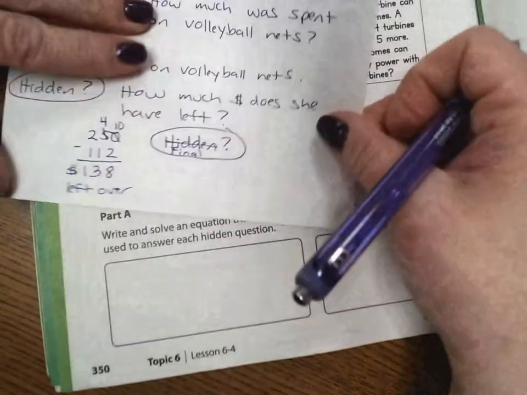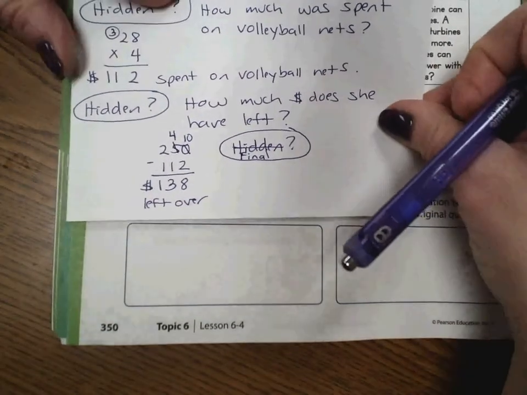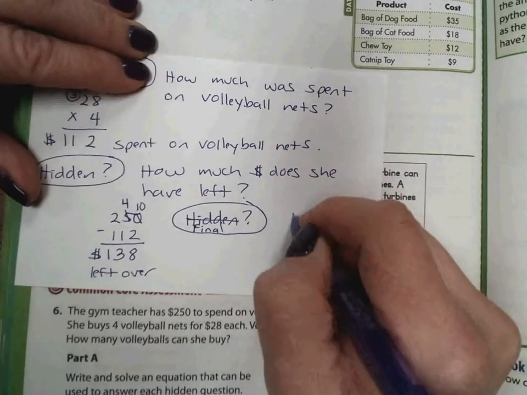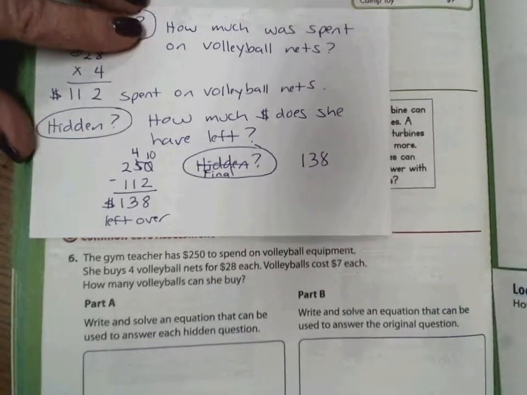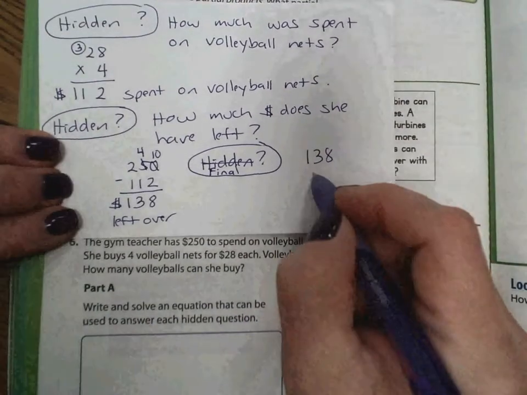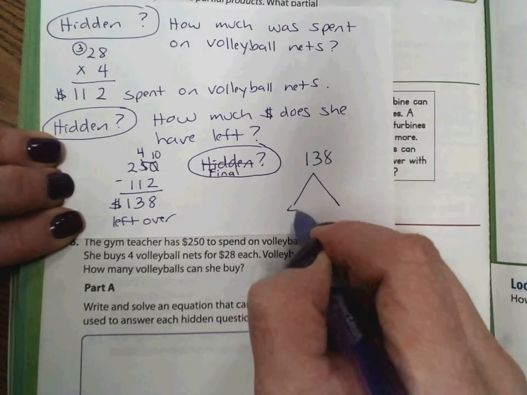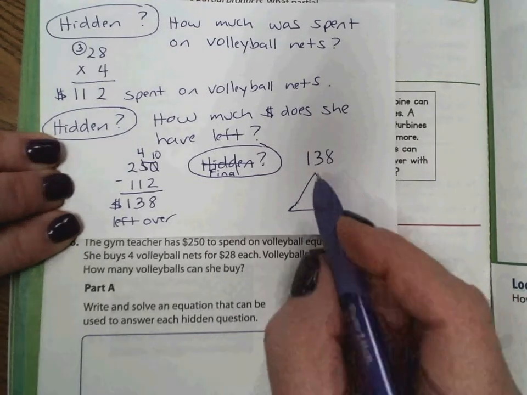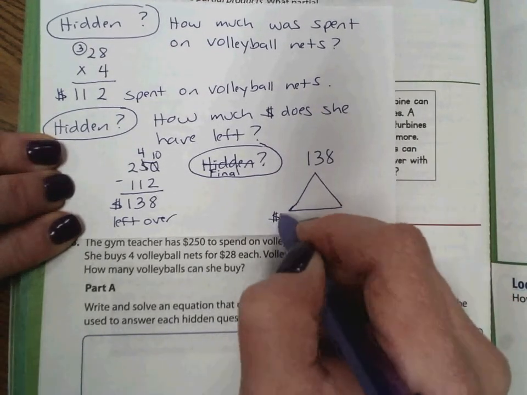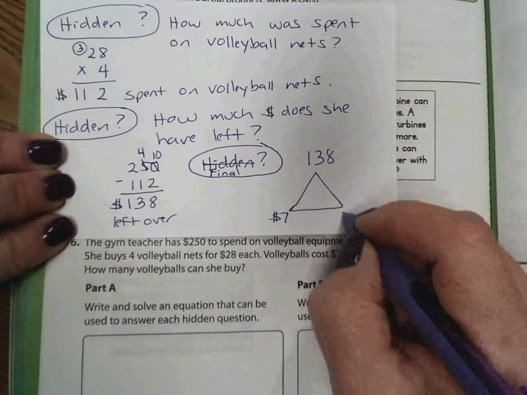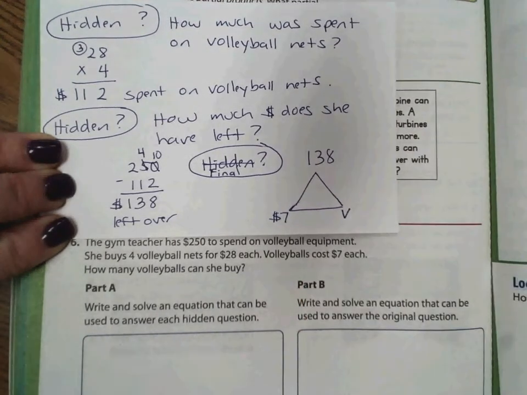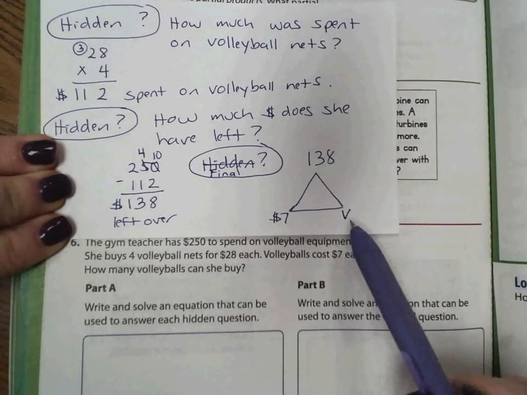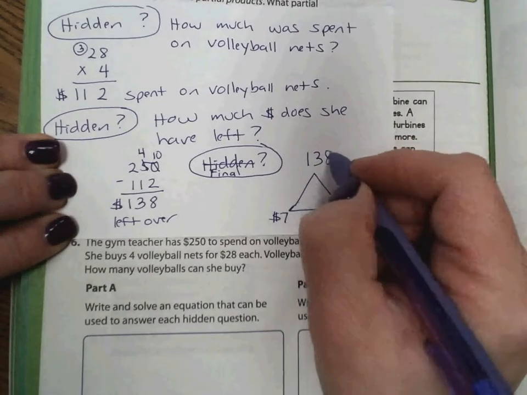So I know she has $138 left over, and I know that the volleyballs cost $7 each. So I think the best way to do this is to draw your fact family triangle. So I know that they cost $7, and I want to know how many. I'll make my variable V for volleyballs. And remember, you use the 2 numbers that you know to figure out the number that you don't know.